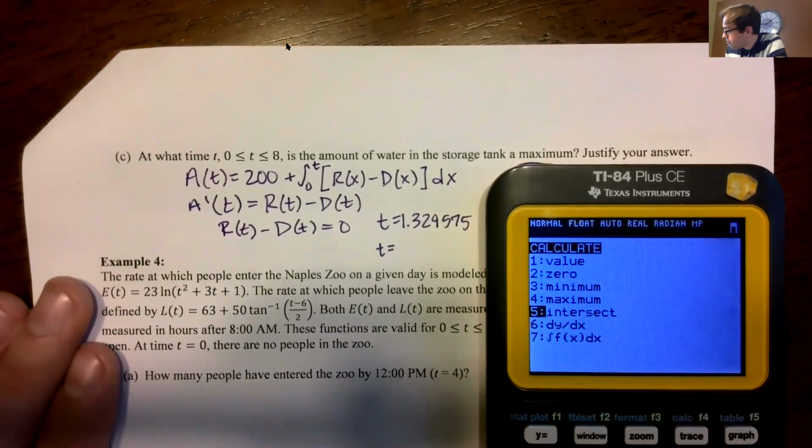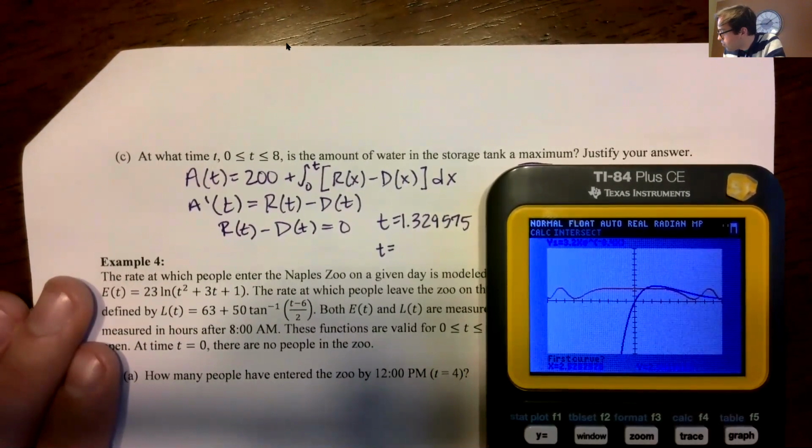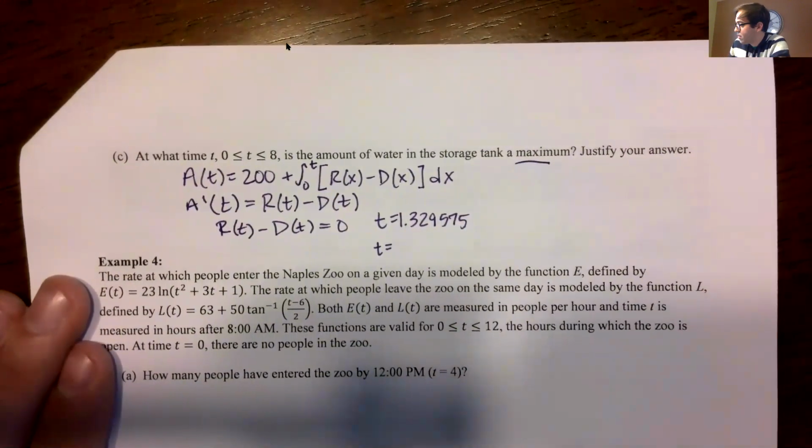And I'm going to find the other intersection point, which right here, they just kind of go next to each other, but don't intersect until they get all the way over here. And this one has an x value of 7.589946, etc.